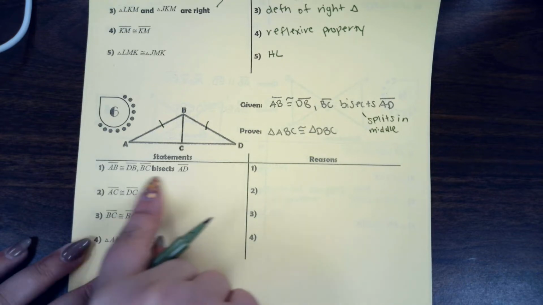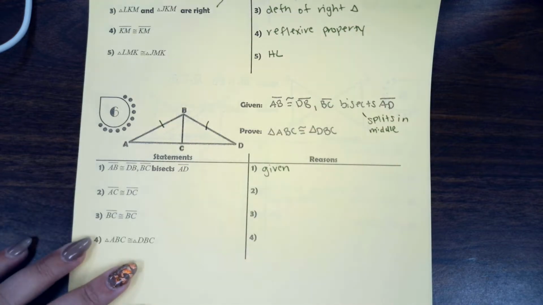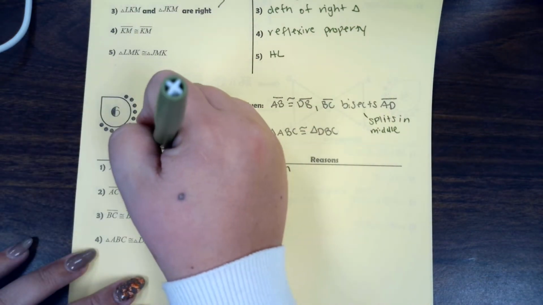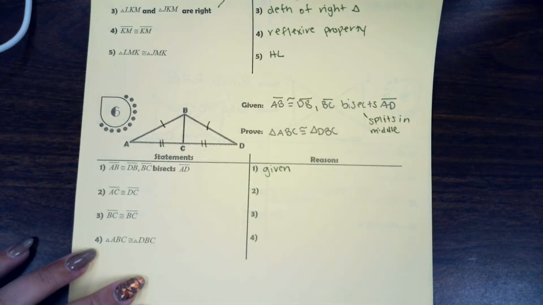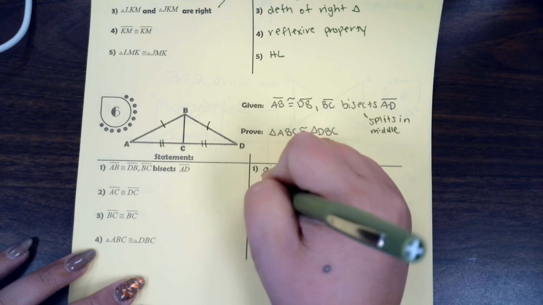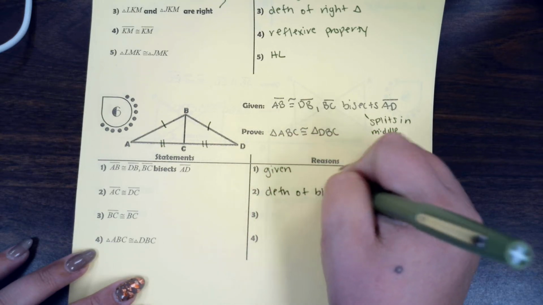All right, first we have our given. Our reason is given. Next, we have AC is congruent to DC. How do we know that? It's being bisected. So definition of bisector.